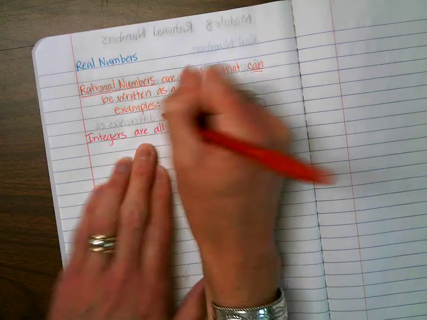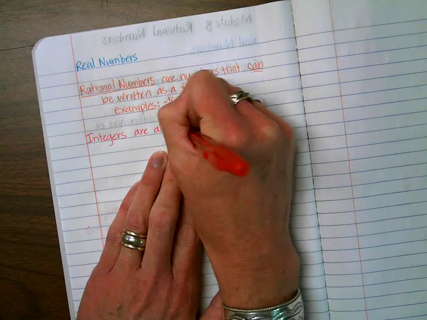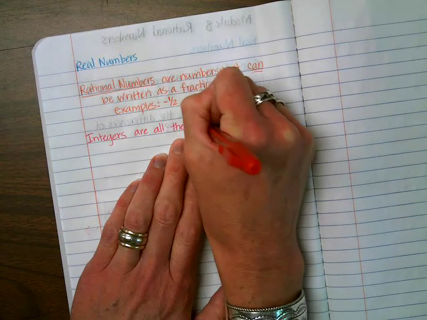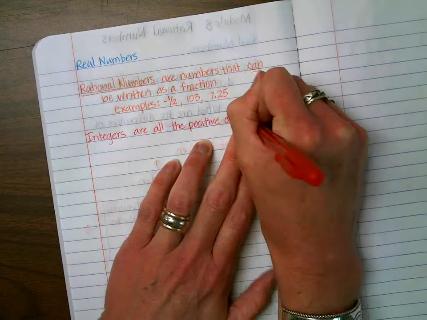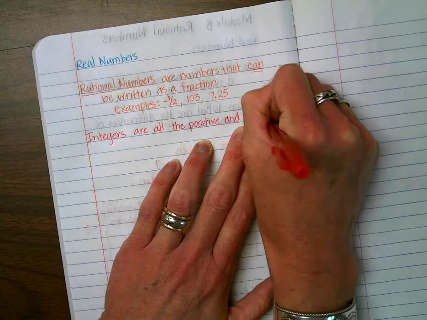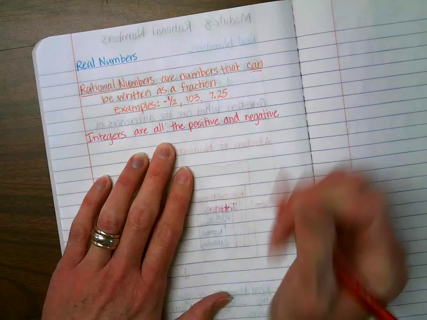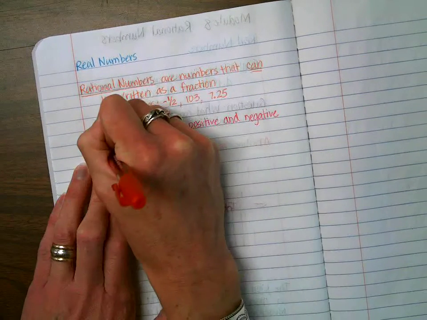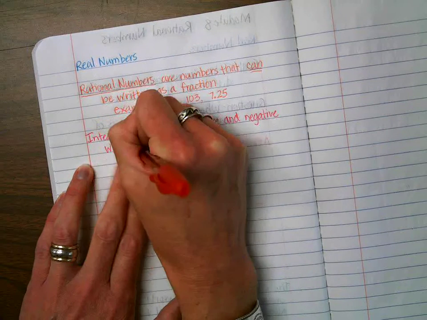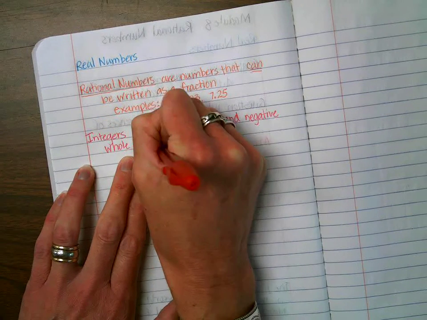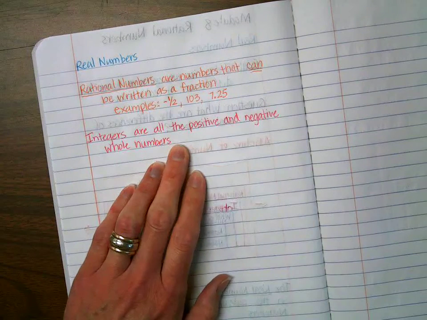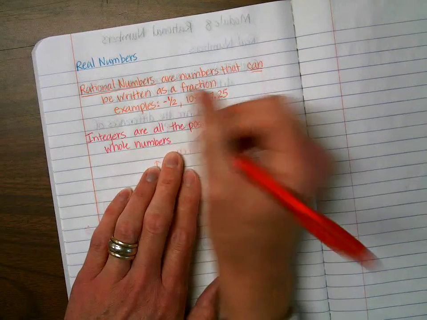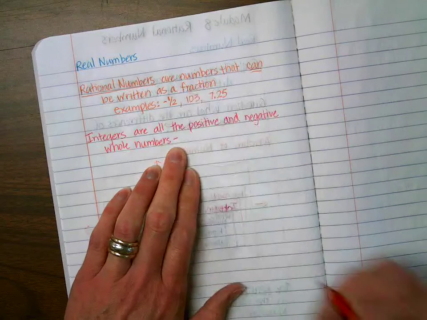And integers are all the positive and negative whole numbers, usually represented on a number line.